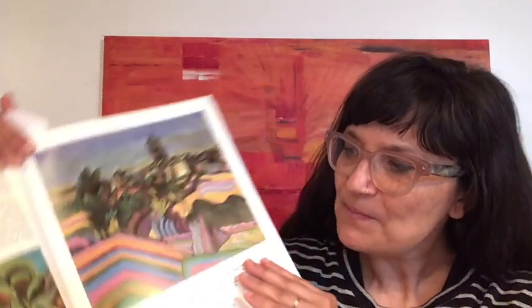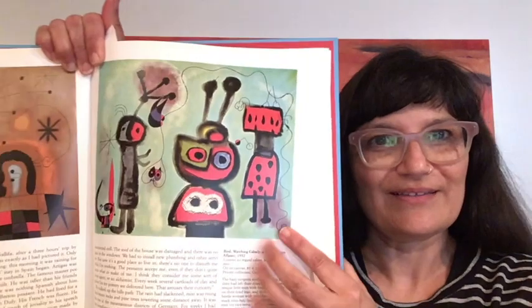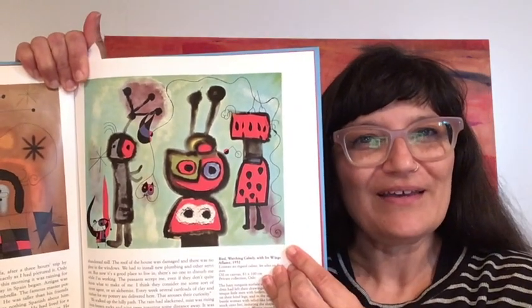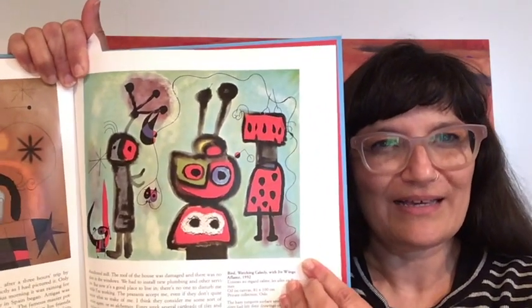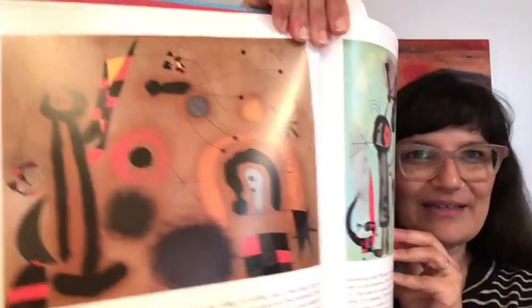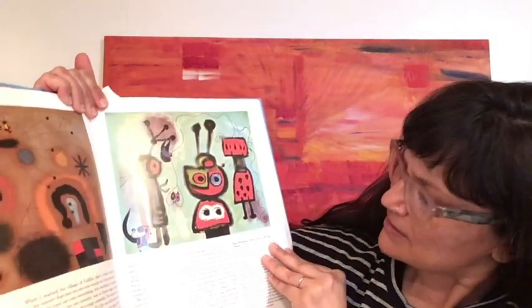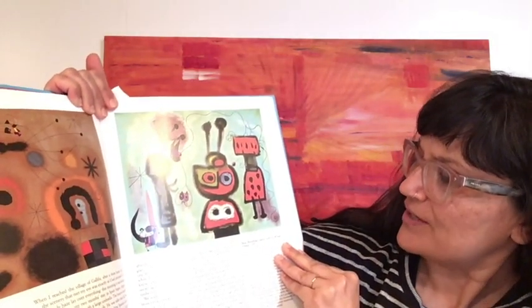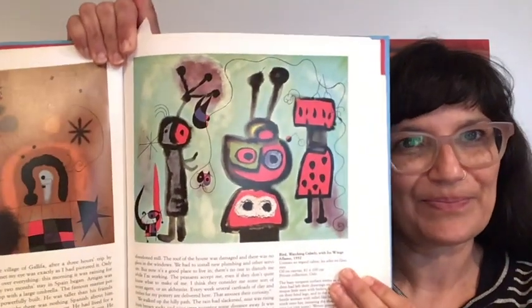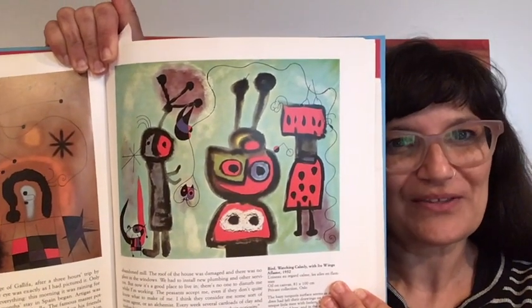Now, as Miro kept painting over the years, he became more interested in abstraction and also interested in dreams. So let's look at some of his later work that he did in the 1950s. Look at this. I think this is just so fun. They kind of look like robots to me. How about this one too? That one's very interesting as well. This one is called Bird Watching Calmly with Its Wings Aflame. What would you call this painting?